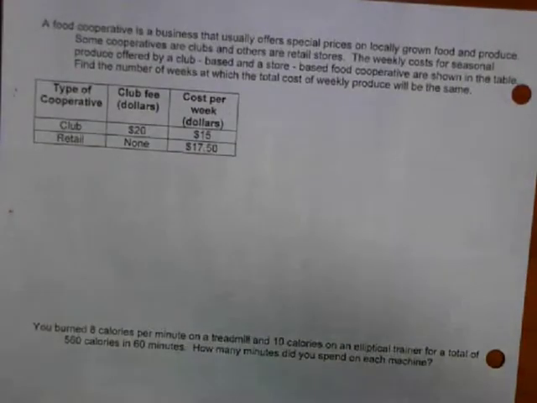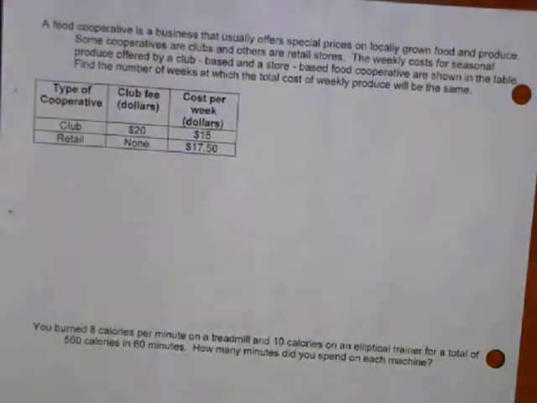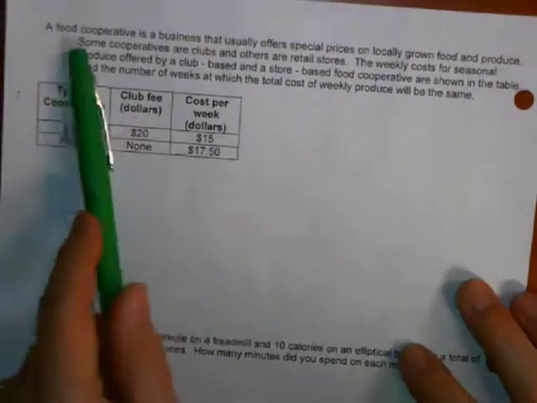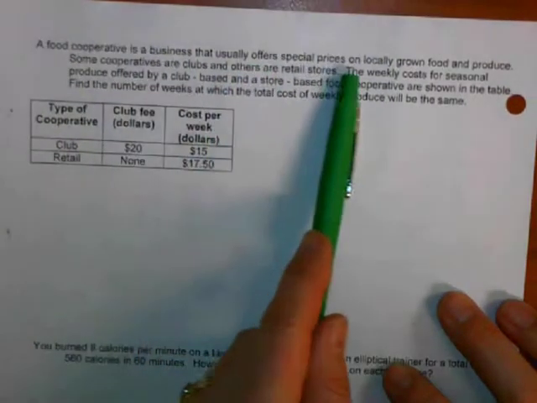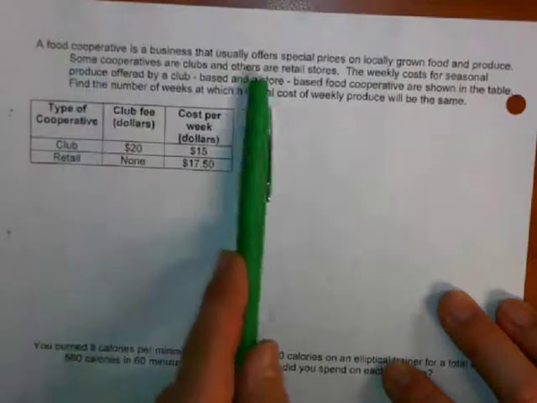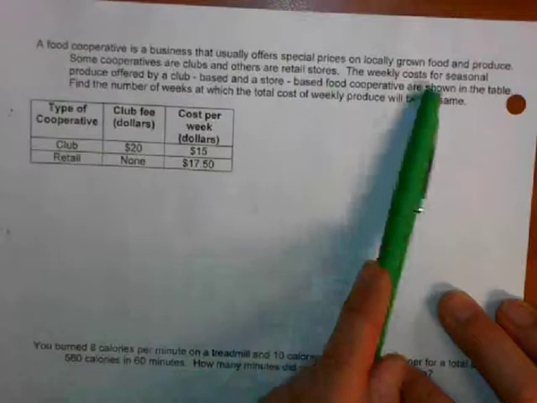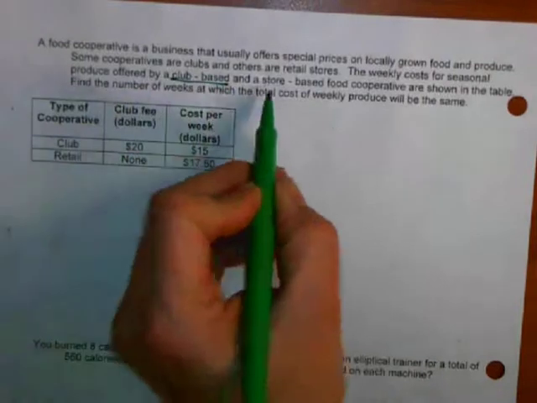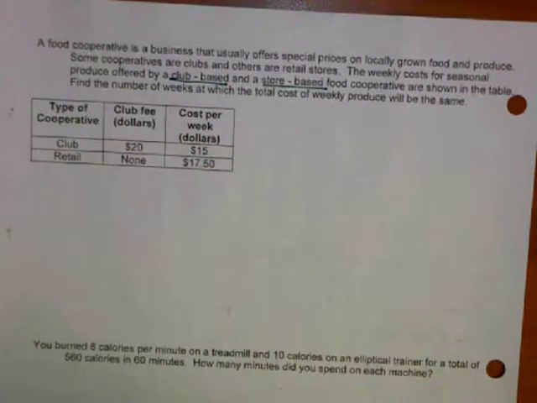All right. You're going to have a couple story problems, but you have to think, I know that I'm working with systems, which means I need 2 equations. Each time I have a story problem here, I need 2 equations, or 2 inequalities. Here it's equations. A food cooperative is a business that usually offers special prices on locally grown food and produce. Some cooperatives are clubs and others are retail stores. The weekly costs for seasonal produce offered by a club-based and a store-based food cooperative are shown in the table.